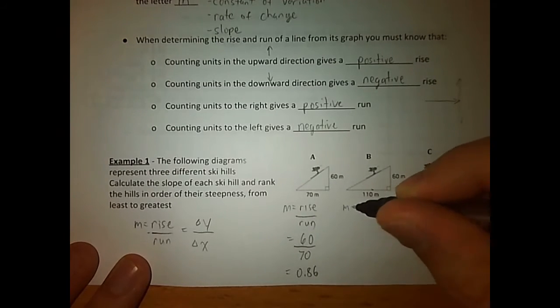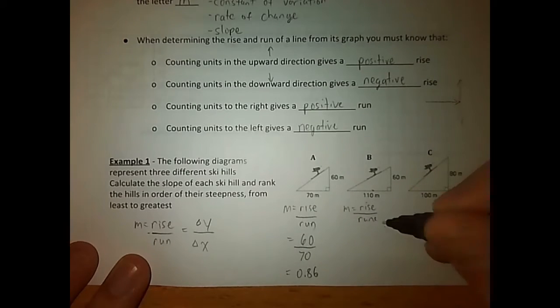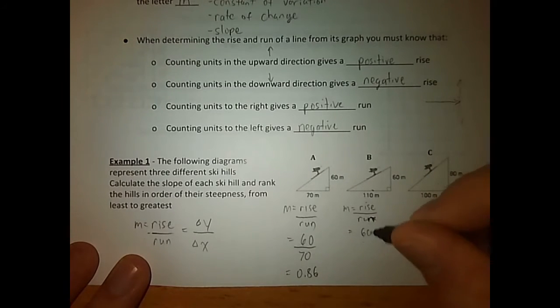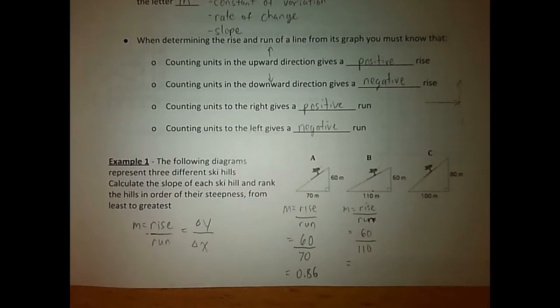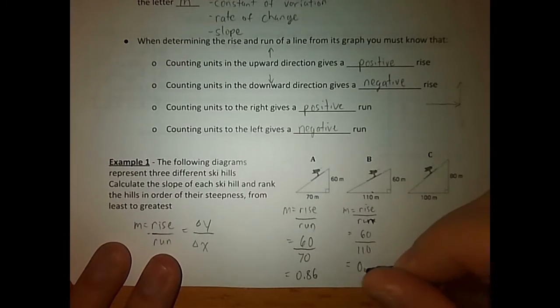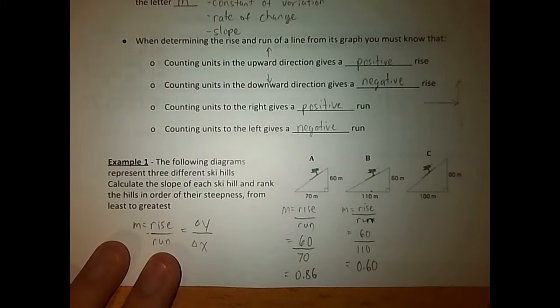For the next one, for B, my equation again is rise over run, not ruin, run. That's the letter N. And then we get 60 divided by 110. So looks like it's going to be less steep. So we get a steepness of 0.6. So we'll put a 0 there just so it's to 2 decimal places as well.